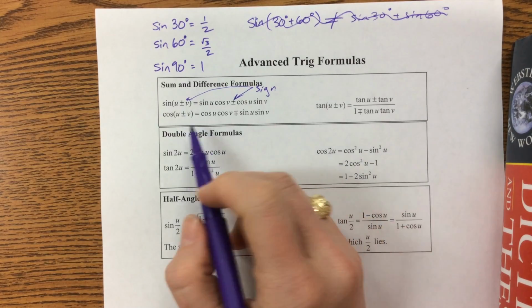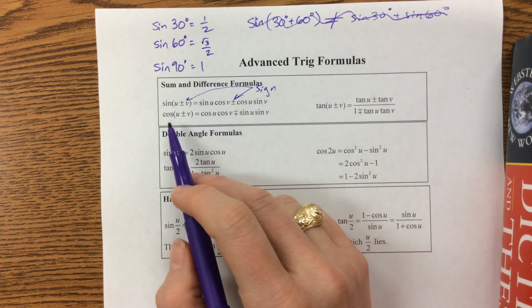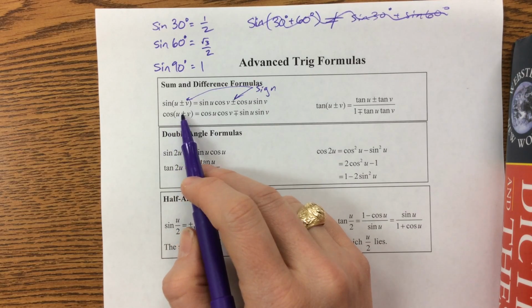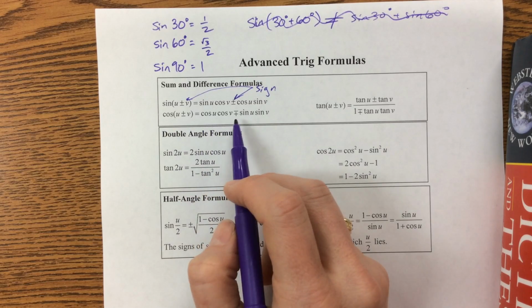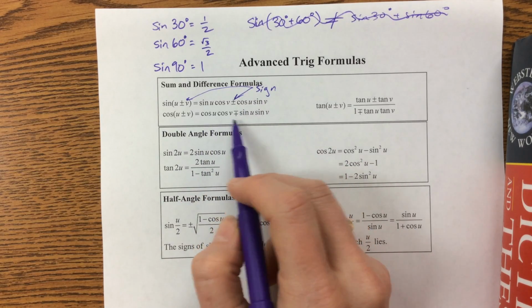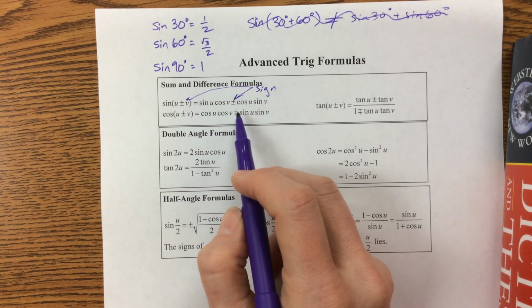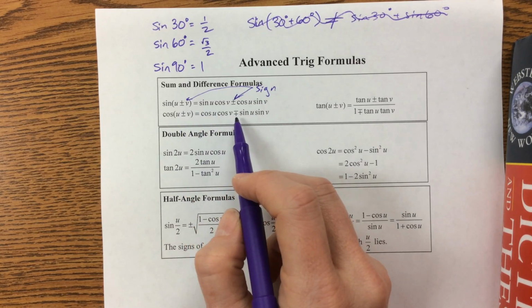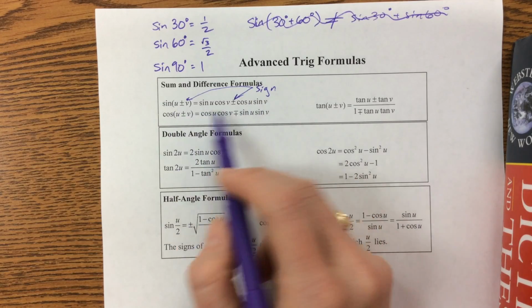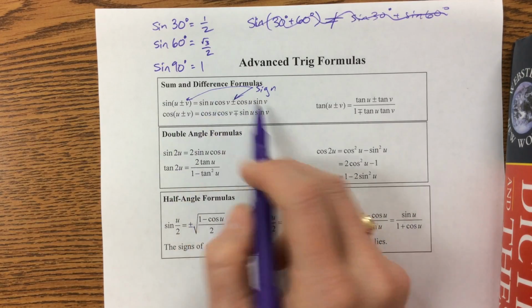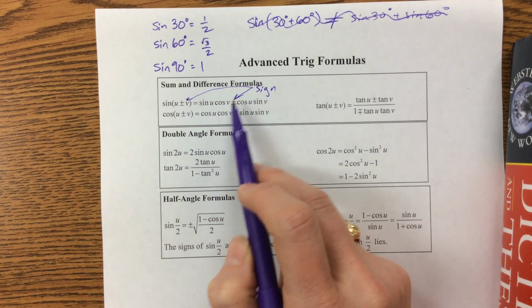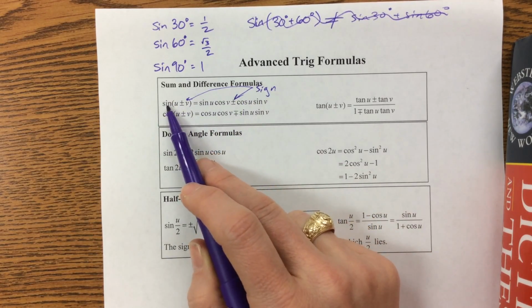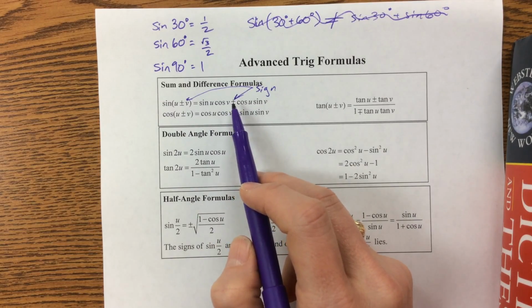The cosine sum and difference formula, cosine of u plus v, is cosine, cosine, sine, sine is how I remember that. And it's the opposite SIGN. So if it's a plus here, it's a minus there. If it's a minus here, it's a plus there. You'll have these formulas, but I just remember sine, cosine, cosine, sine, and then cosine, cosine, sine, sine. The sine has the same SIGN.